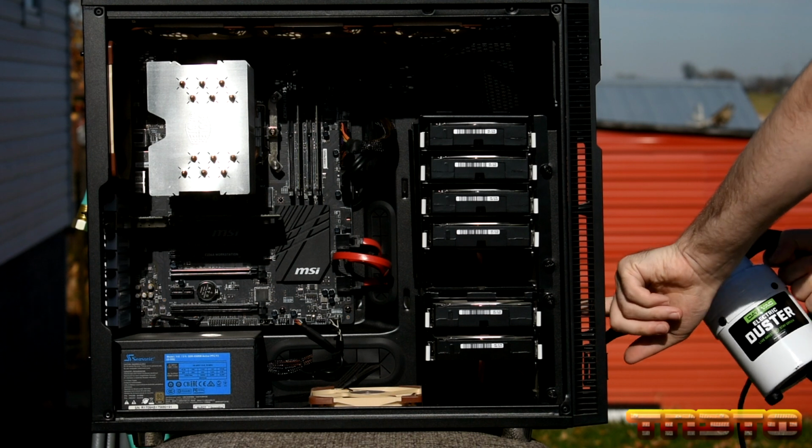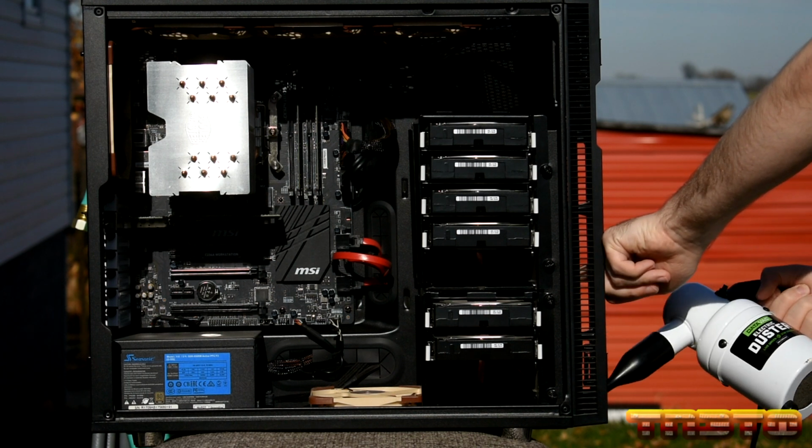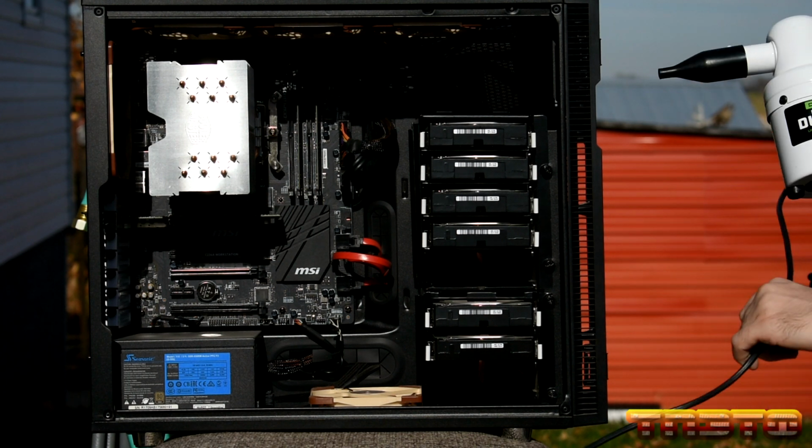Like, you can keep your filters clean like once a month or whatever. Dust is still going to accumulate inside, not just on the fans.